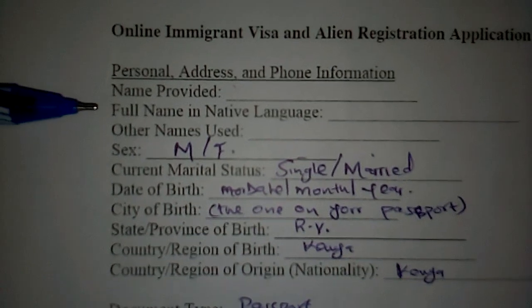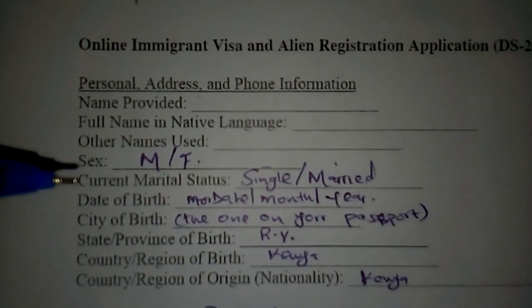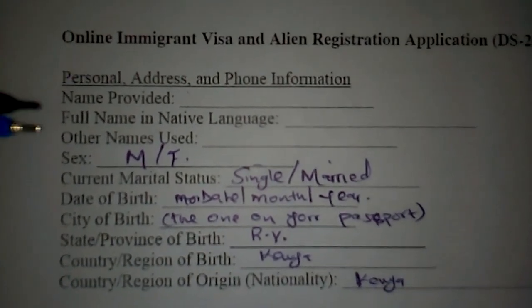The first step is when you'll have to put your name. As you can see here, it says name provided. This is the personal information page of a DS-260 form.